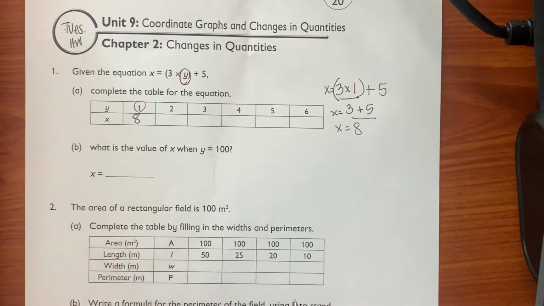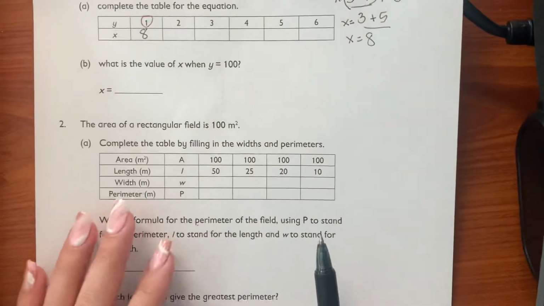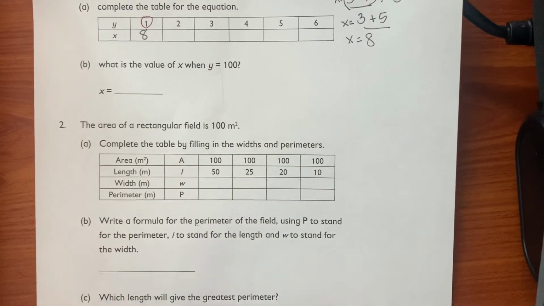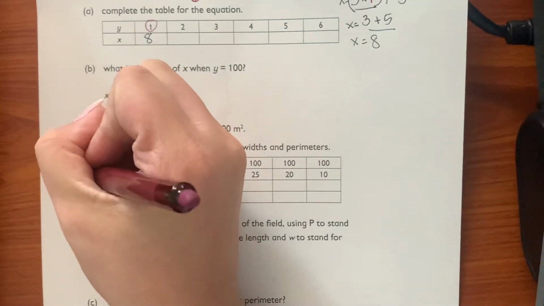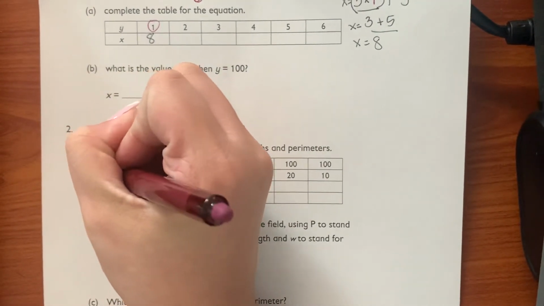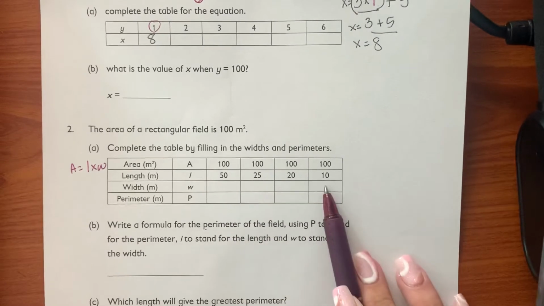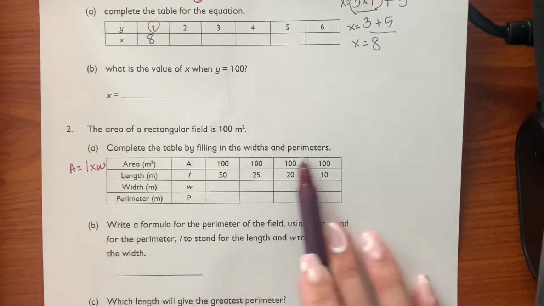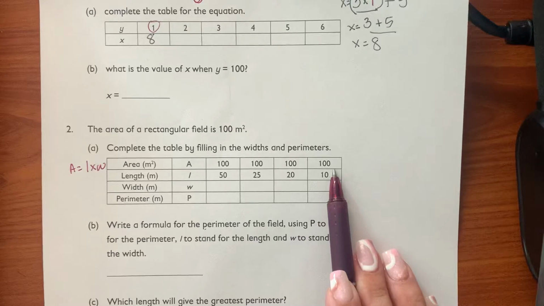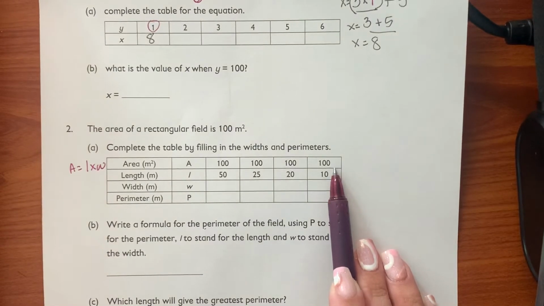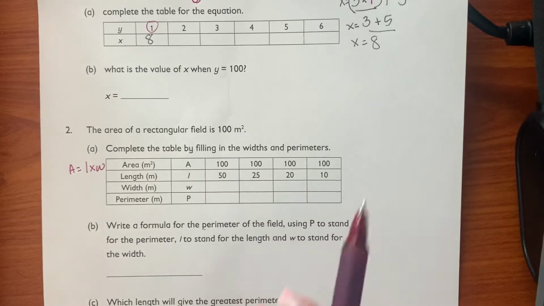Now, this bottom one, 2, was a little bit more confusing because we had to remember area and perimeter. Please remember that area equals length times width. Here, they've given us all of the lengths and you're solving for the widths, but I know that every area of this square is going to be 100 meters squared. So now I'm solving for the width.